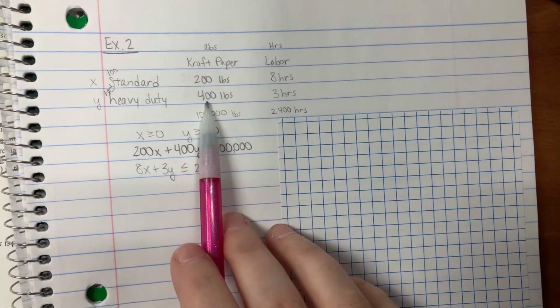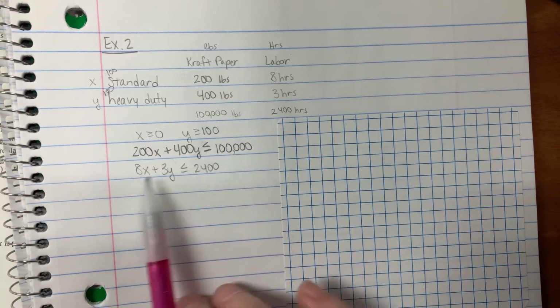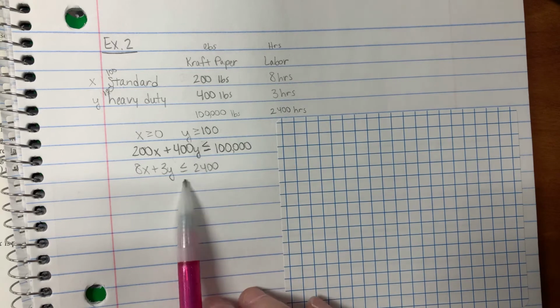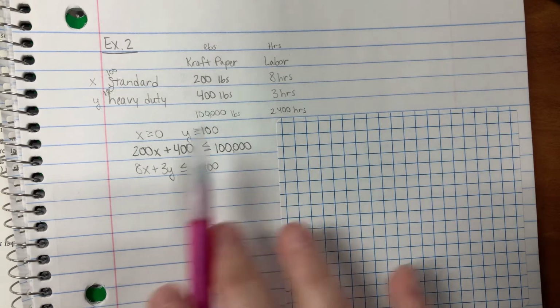Okay, then I wrote my next two. So I added these up and gave me that as my total. It can't be more than that. Same thing with these. I can't have more than 2,400 hours in labor. So I wrote that one. Now I need to graph all of that.